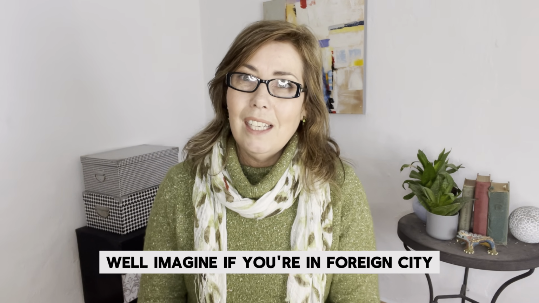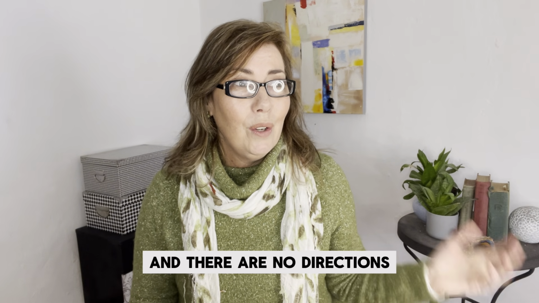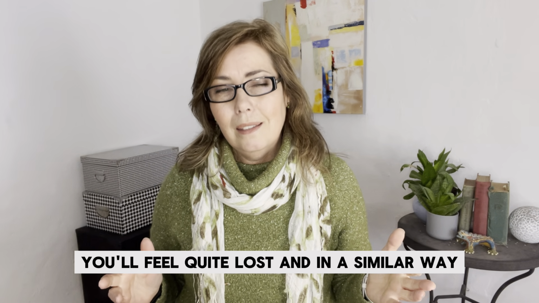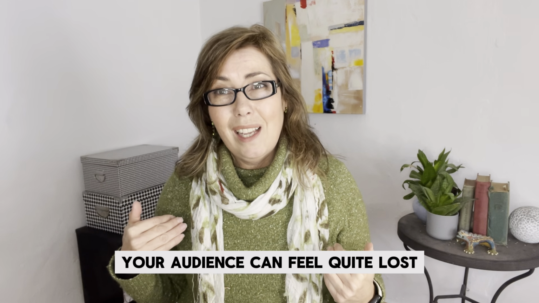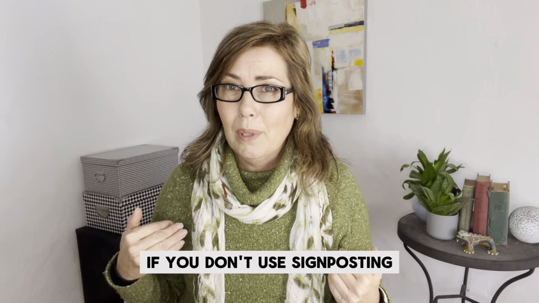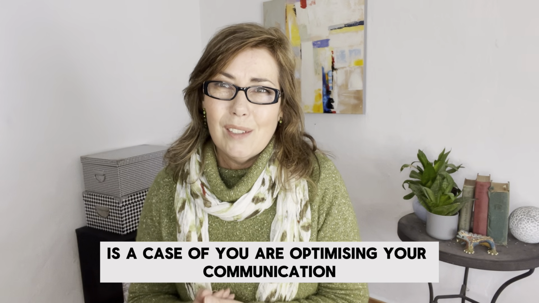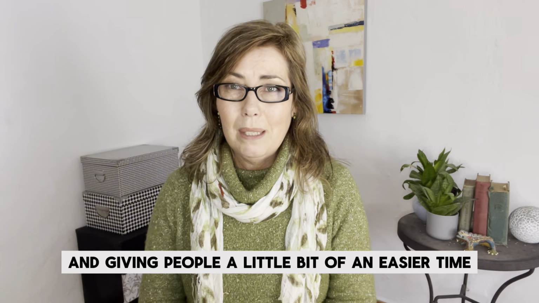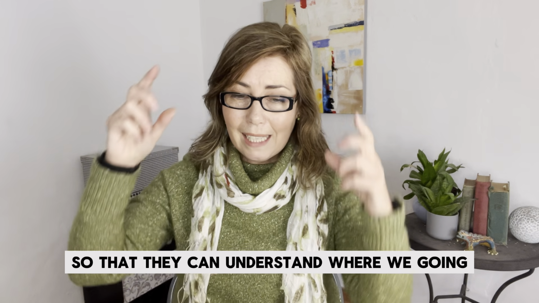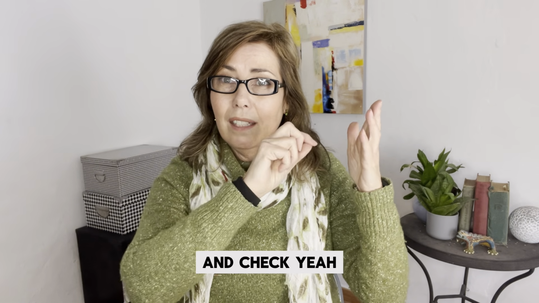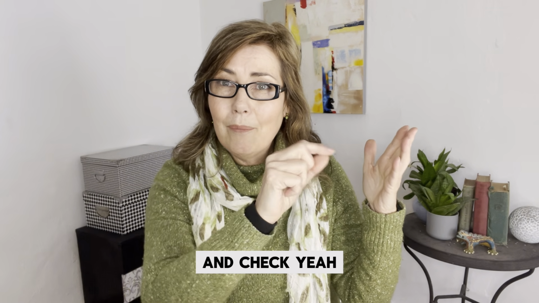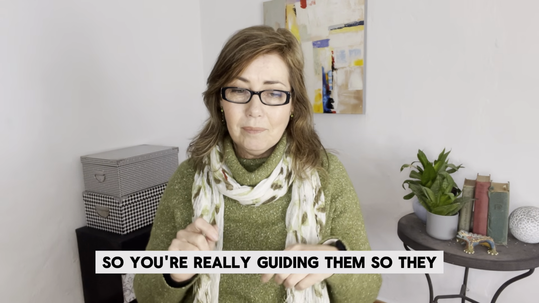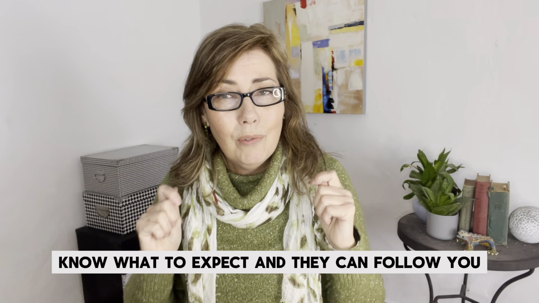Why is signposting so important? Well, imagine if you're in a foreign city and there are no directions, no maps, no street names. You'll feel quite lost. And in a similar way, your audience can feel quite lost if you don't use signposting. So it really is a case of you are optimizing your communication. You're guiding and giving people a little bit of an easier time so that they can understand where we're going and check, yeah, I'm with you. And we're moving on and we're doing these things, right?